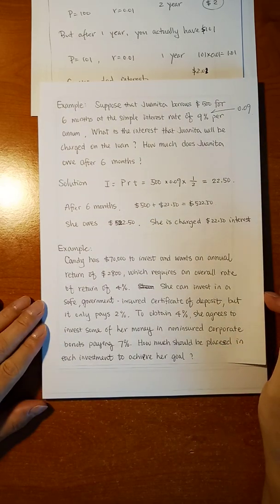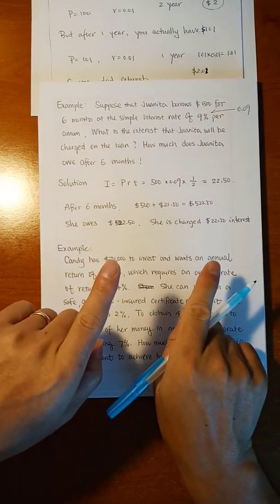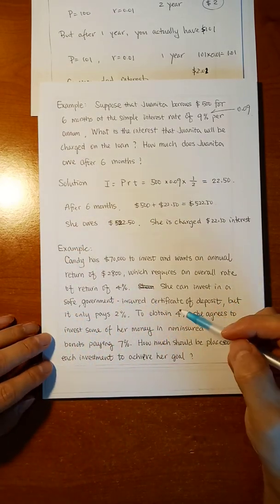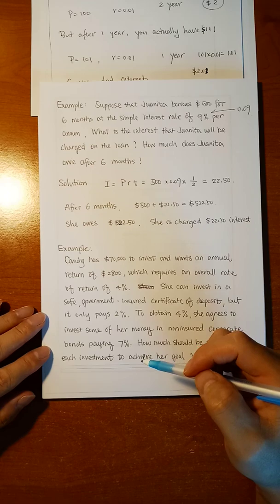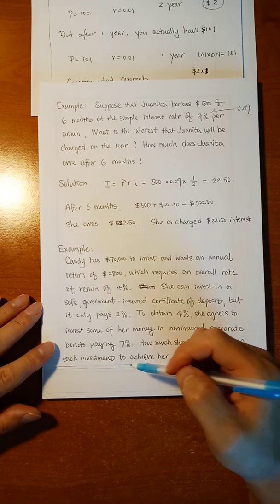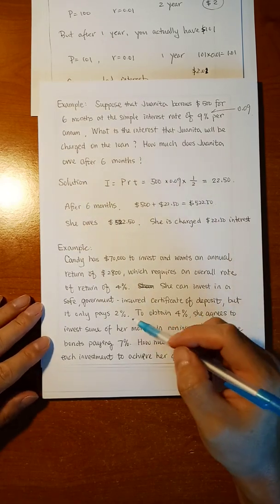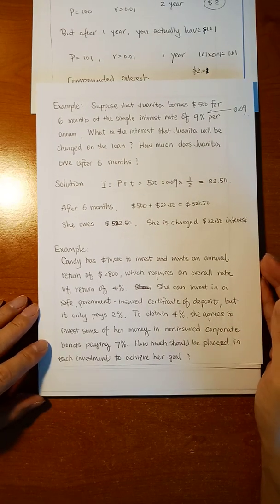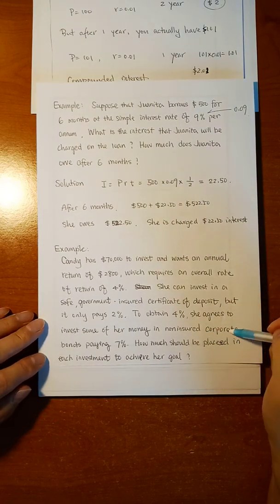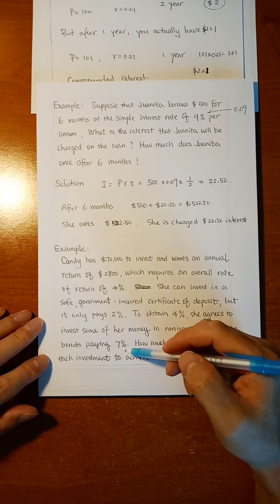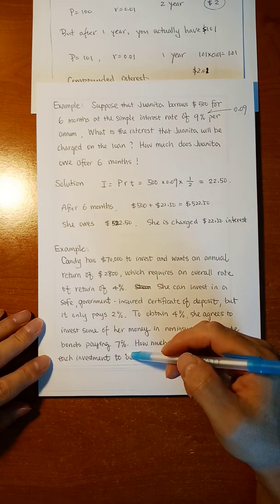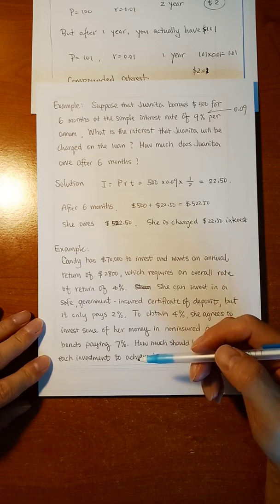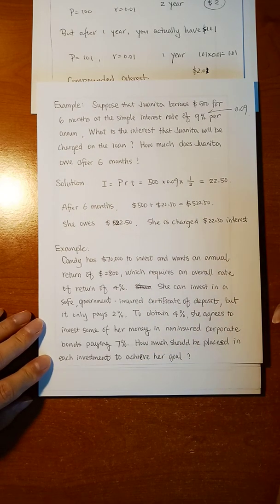Okay, so she has two options. A CD, an insured certificate of deposit, has low risk, but the interest rate is just 2%. The non-insured corporate bonds will pay 7% interest, but of course it will have a high risk of losing the money.